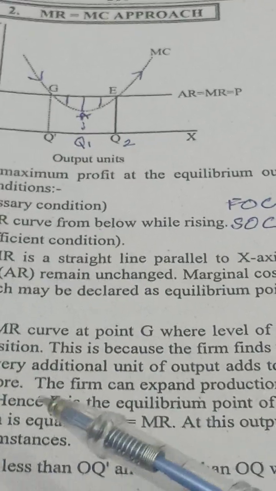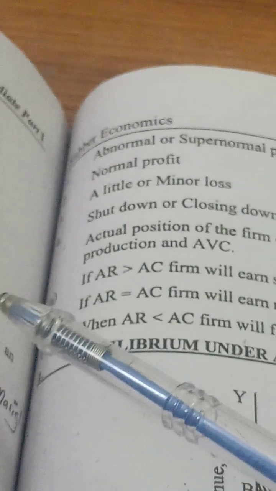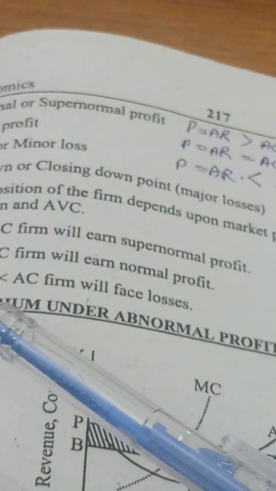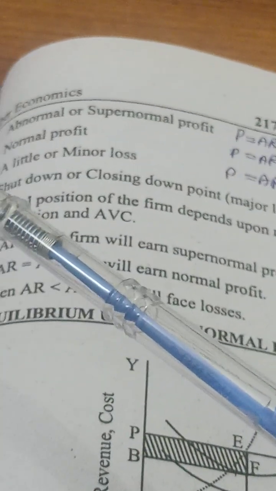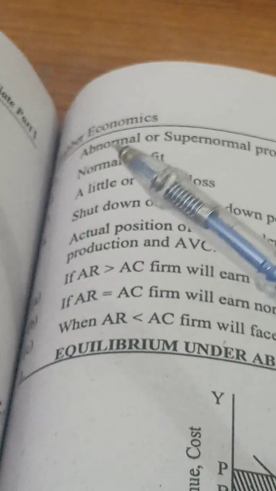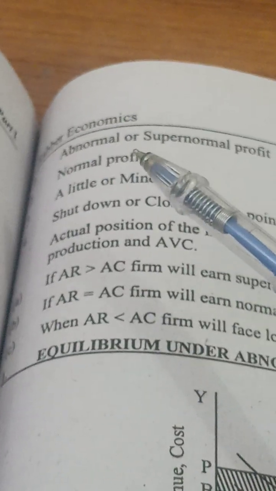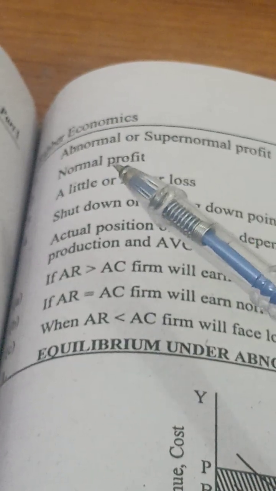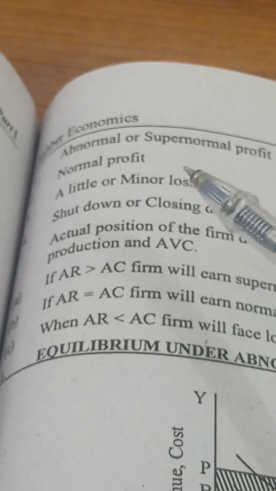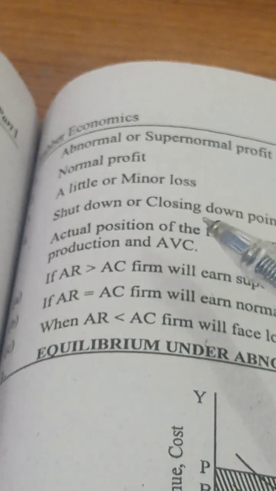Now, firm equilibrium may take place at different levels of profits. At equilibrium, a firm may face supernormal profit, normal profit, loss, or minimum loss.